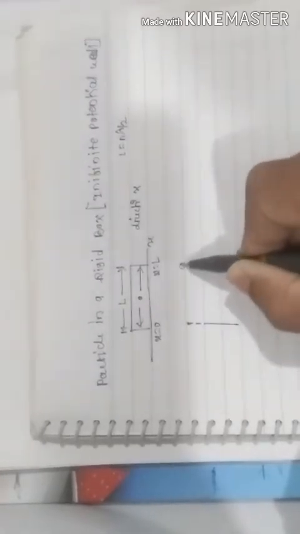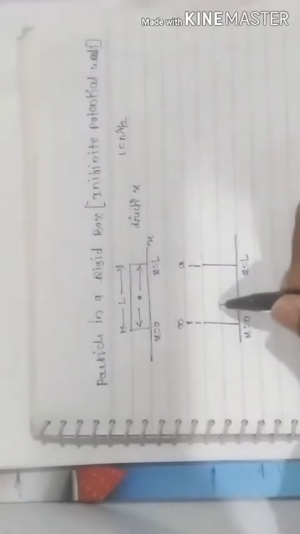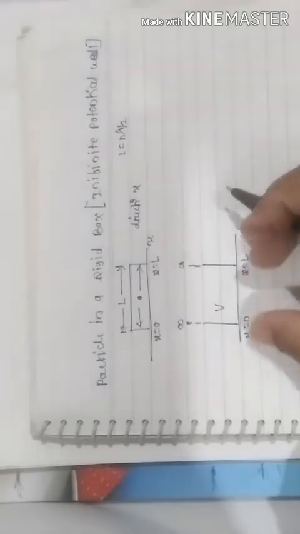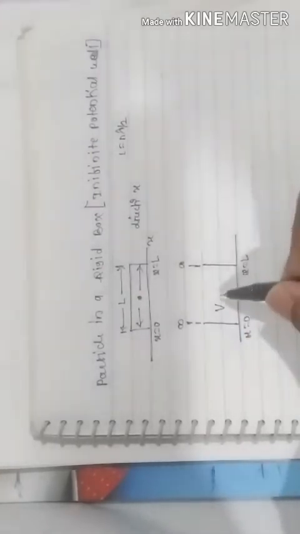So in the quantum mechanical picture, infinite potential is applied at both the x equal to 0 and x equal to L walls. So the particle is to be treated as free within these two walls, x is 0 and x is L.